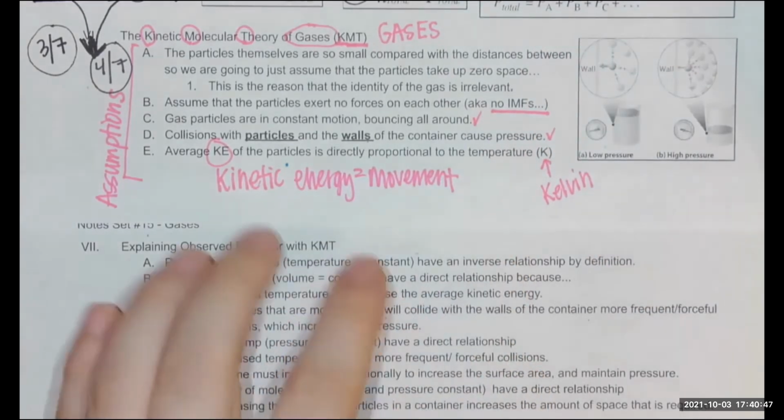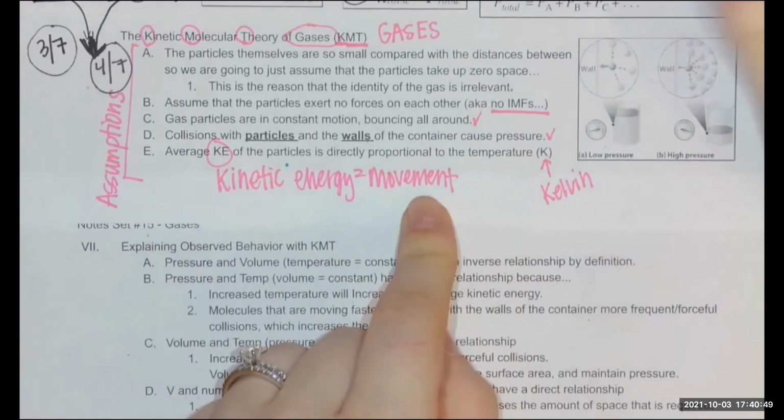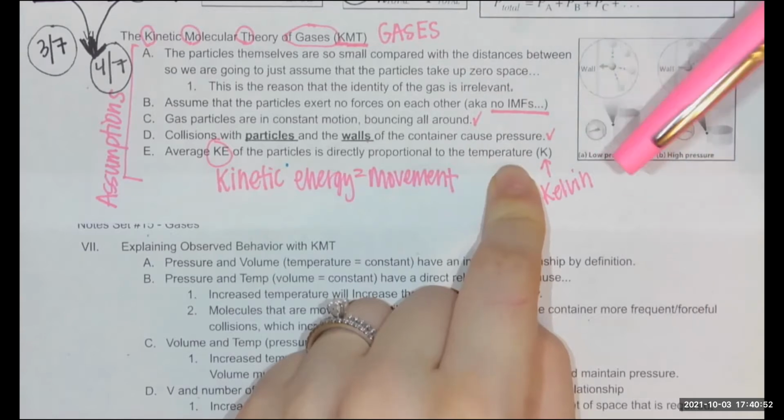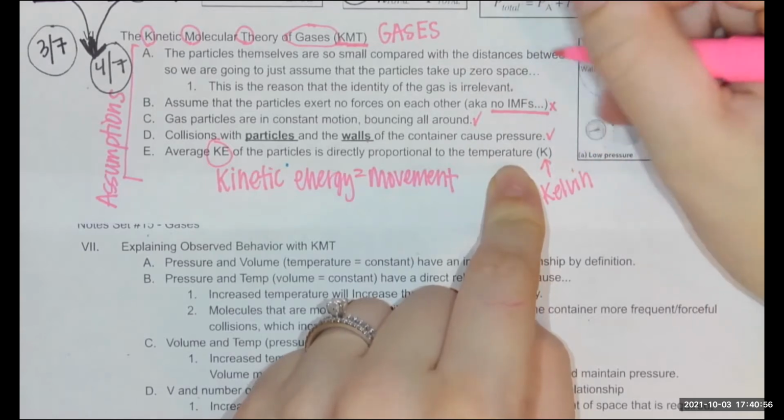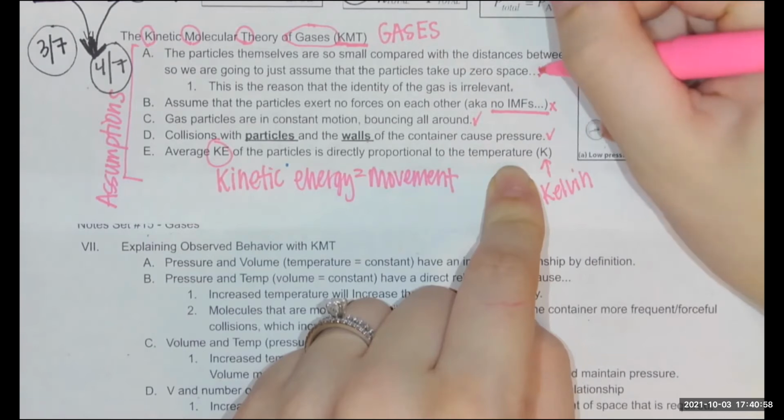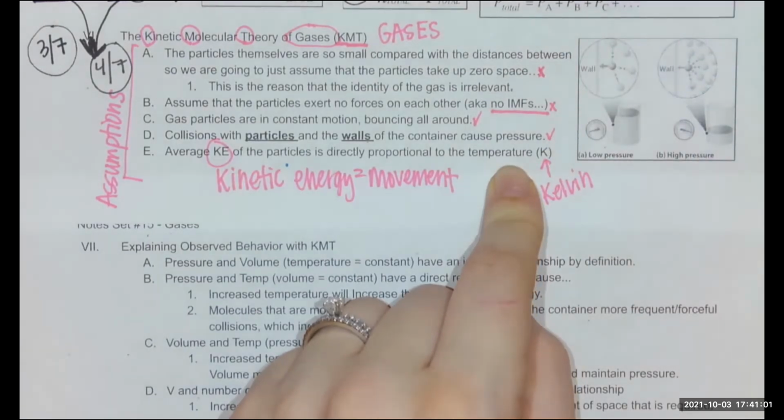What that's saying is that the more movement you have, that represents more temperature being in the system.